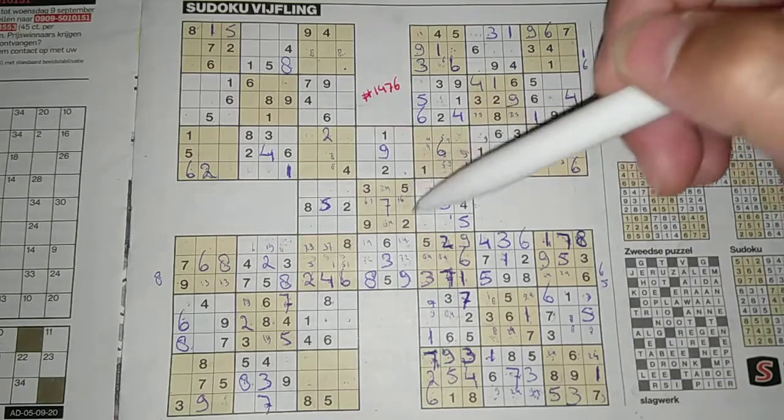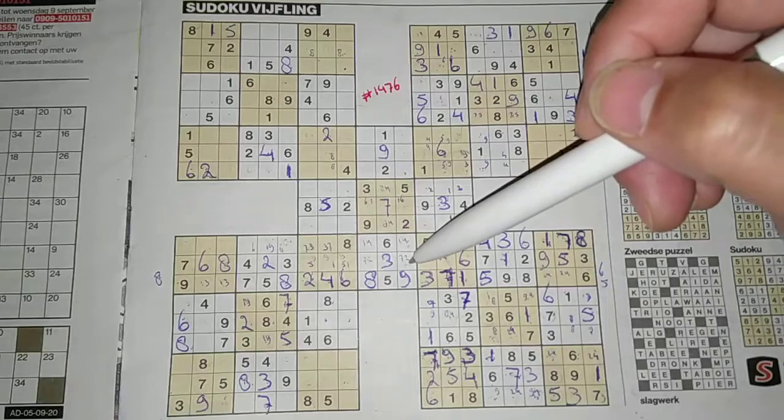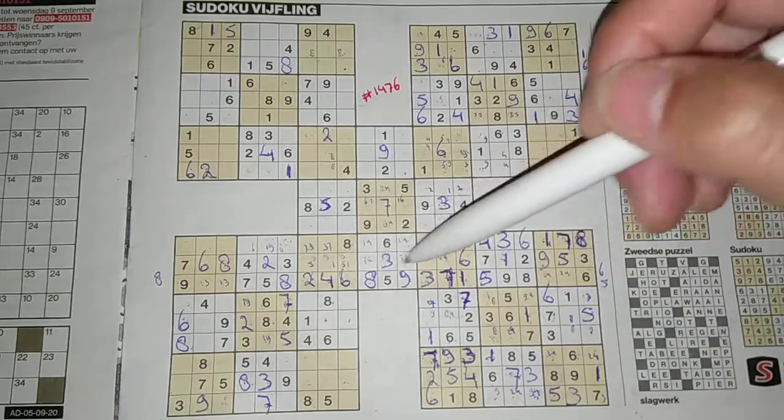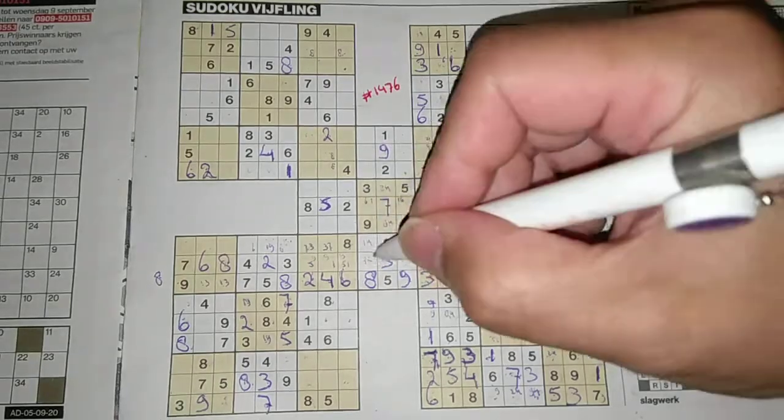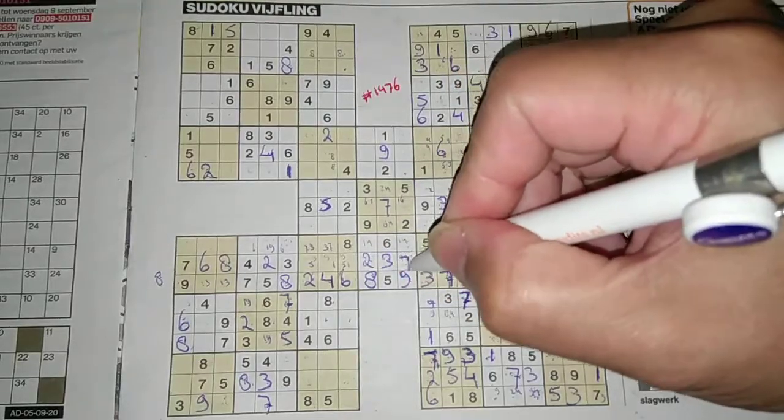2. We have a 2 here. This box cannot be. We have a 7 and a 2 here. We have a 2 here, no 2 there. 2 should be here, and the 7 goes there.